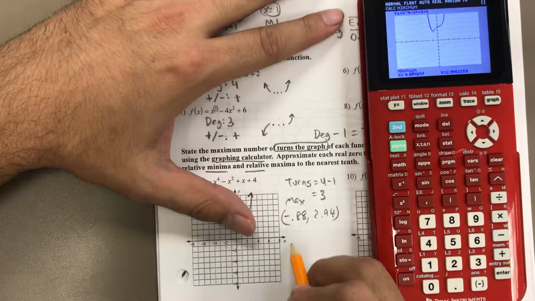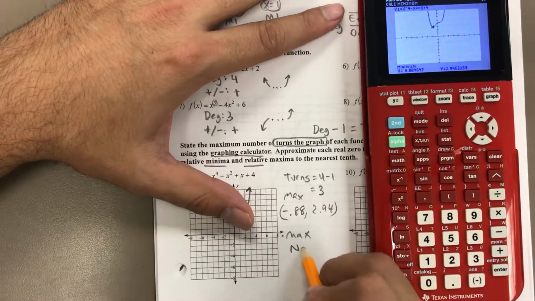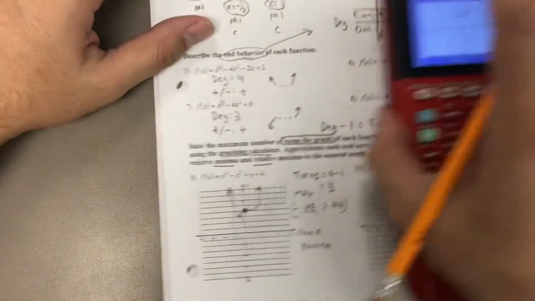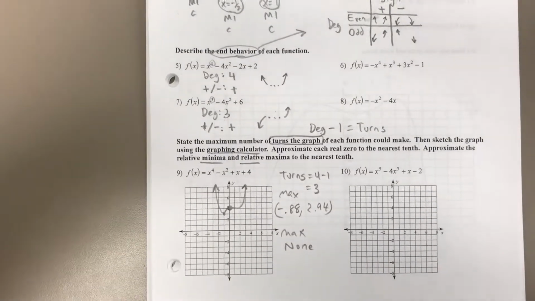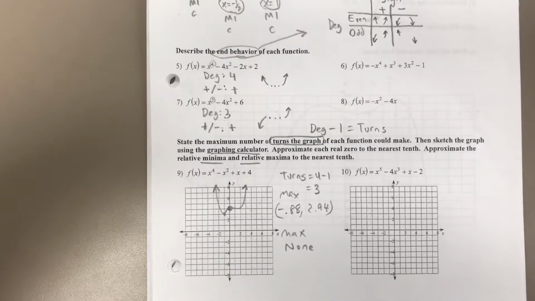And then for relative maximums, there are none. So just write maximums and then none right there. And you're done with all of that stuff. So this is the first page of 2.3, and then I'll make another video for the second page. So continue on.